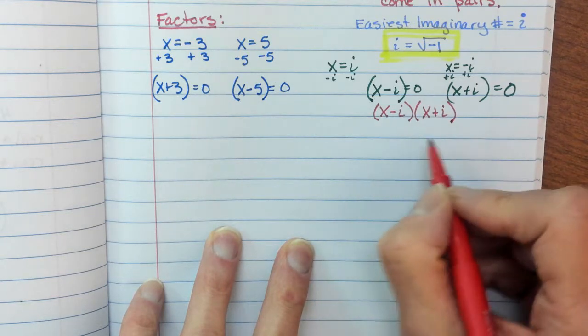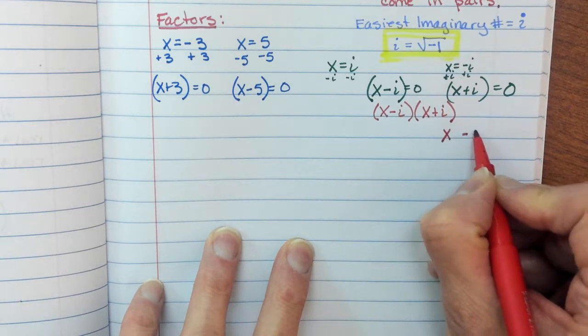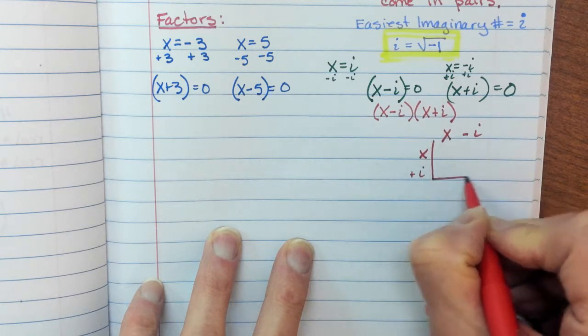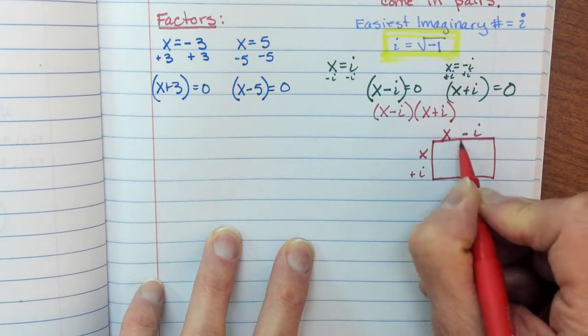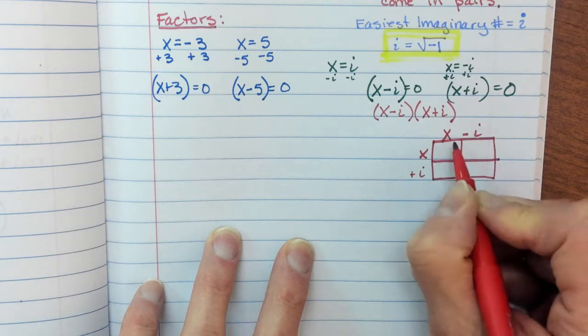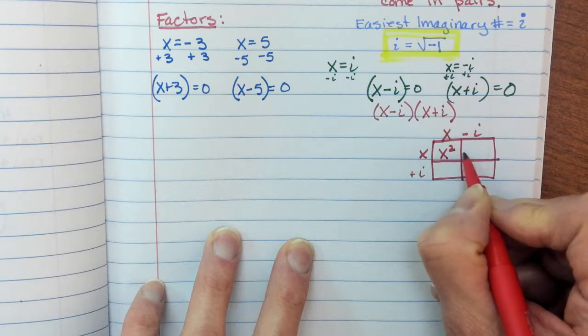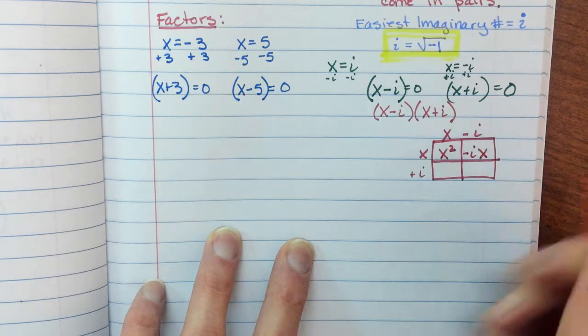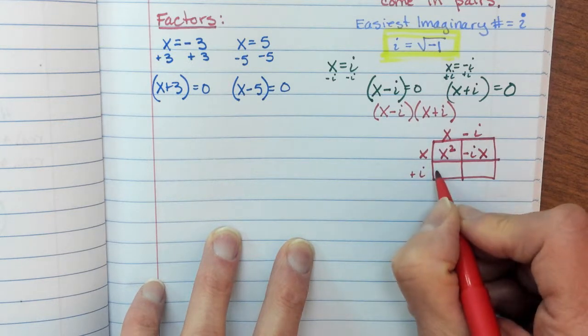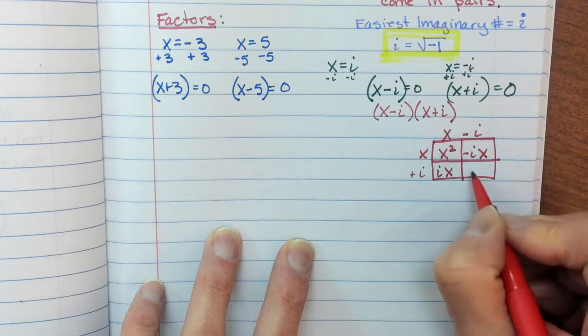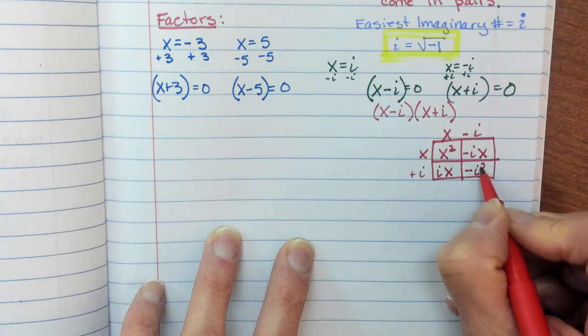I'm going to do this as a box. x times x is x squared. Negative i times x is negative ix. i times x is positive ix. And negative i times positive i is negative i squared.